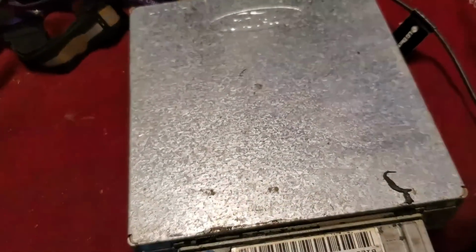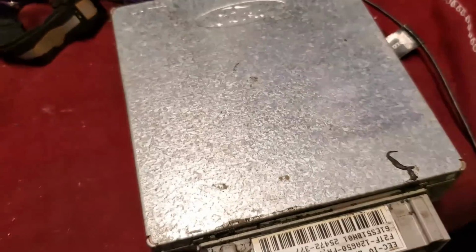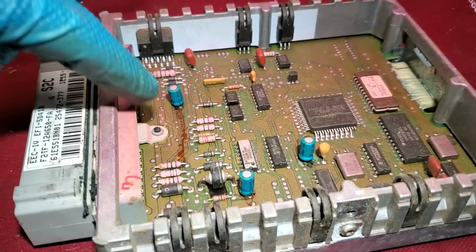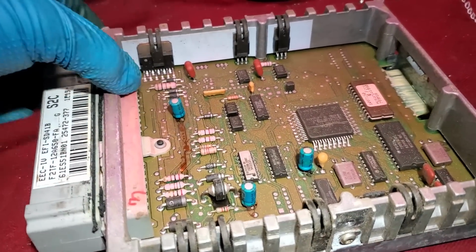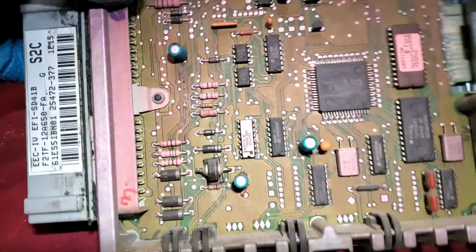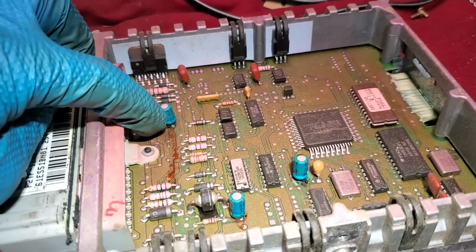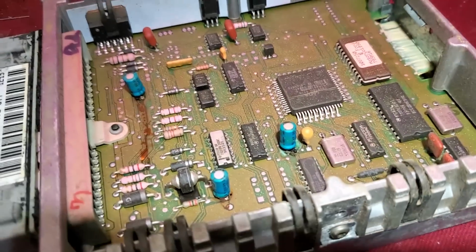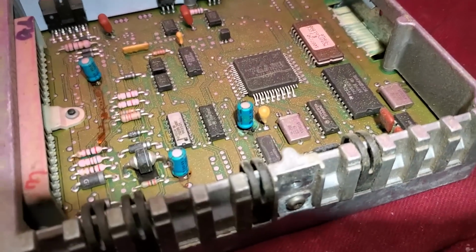Here it is. This one looks like it has a little moisture damage to it. Let's get it open and see what the capacitors look like. Well, this one is certainly no exception. The ECU sits up like this in the truck, and you can see the spooge has leaked out of this and run down. And also looking at these, they look really bad too.